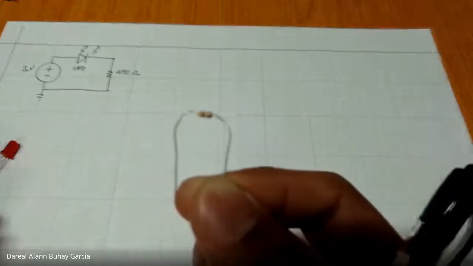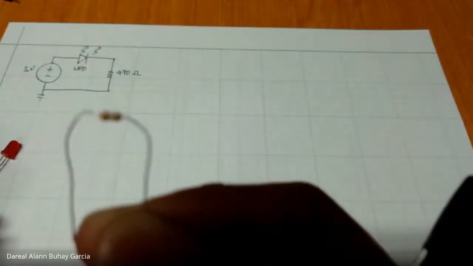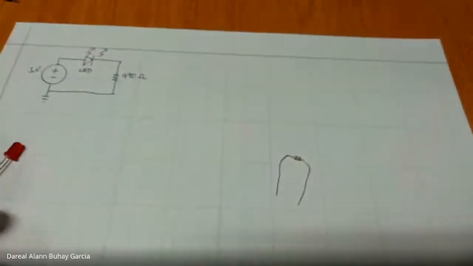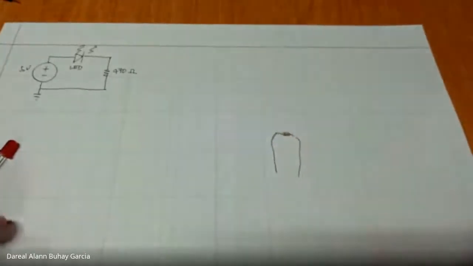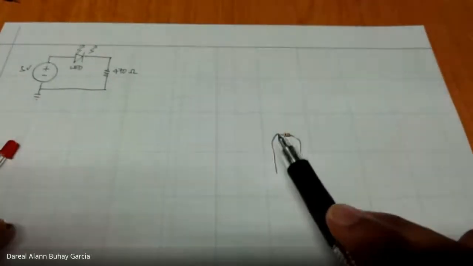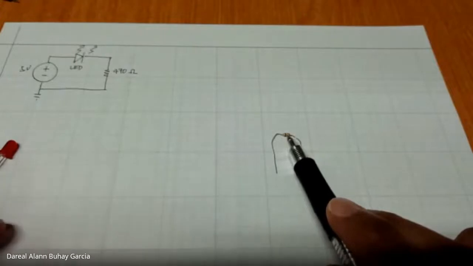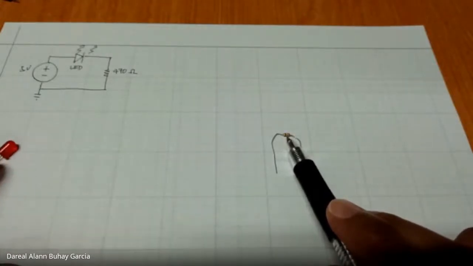Yellow, violet, and brown. The camera can't focus. So I hope you can read resistor bands.